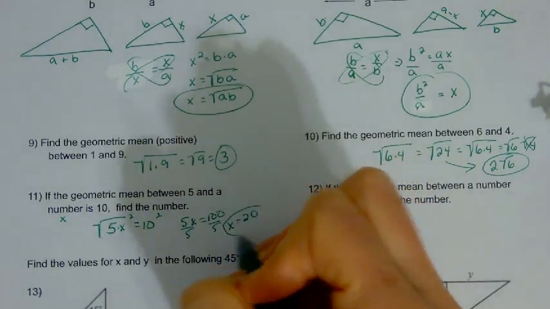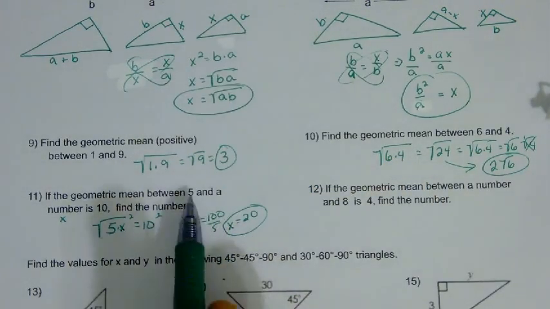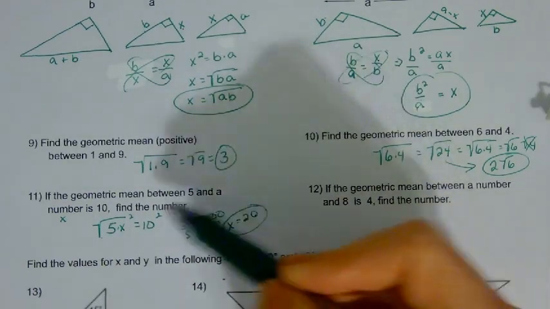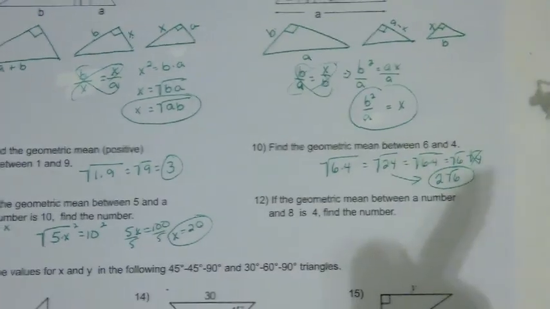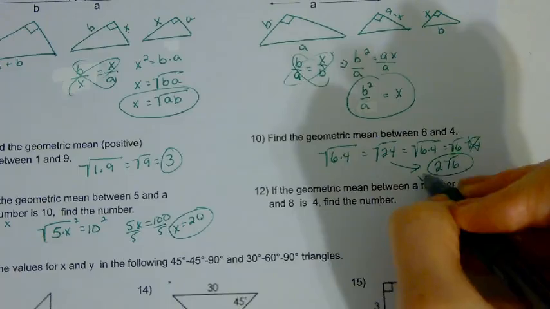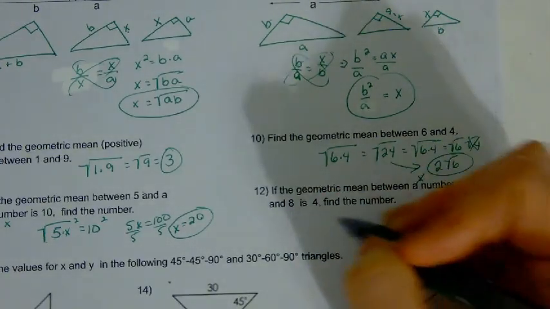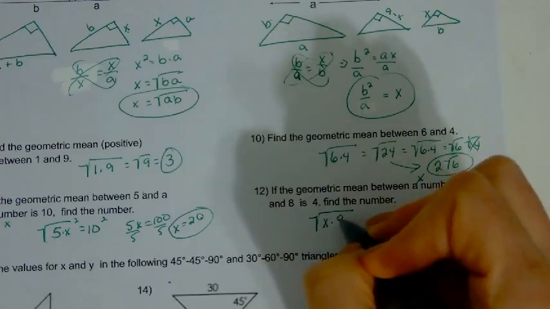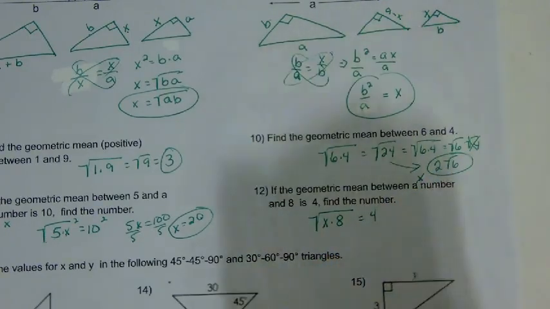The next one, we're going to do it exactly the same way. The geometric mean between a number, let's call it X, and 8 is 4. So that means the square root of X times 8 is going to be equal to 4. The geometric mean between X and 8 means you multiply them together and take the square root. That is going to equal 4. Okay, to solve that, square both sides.